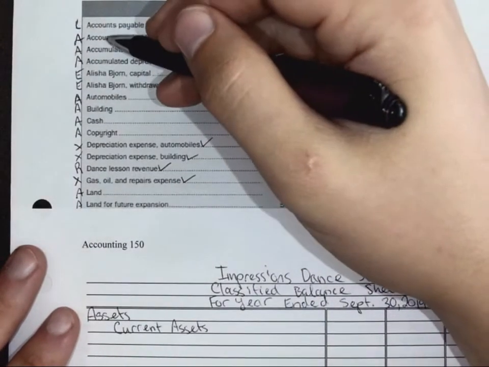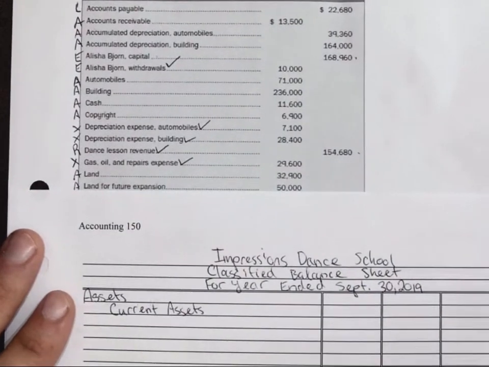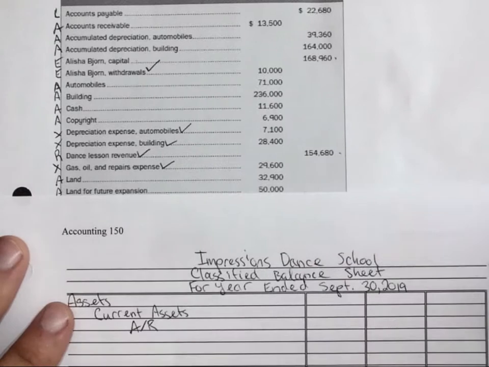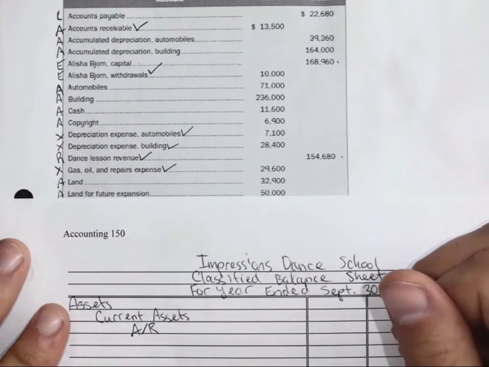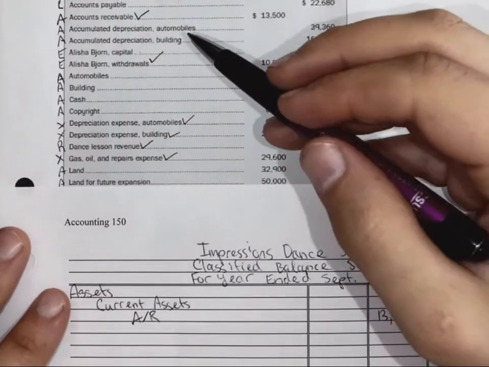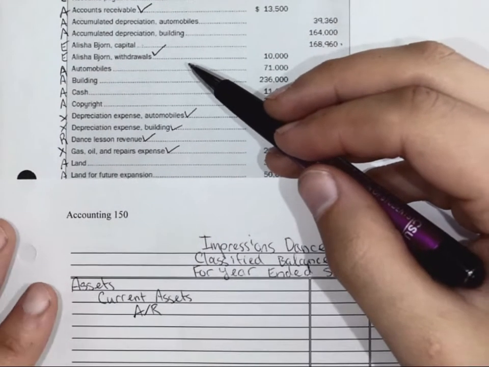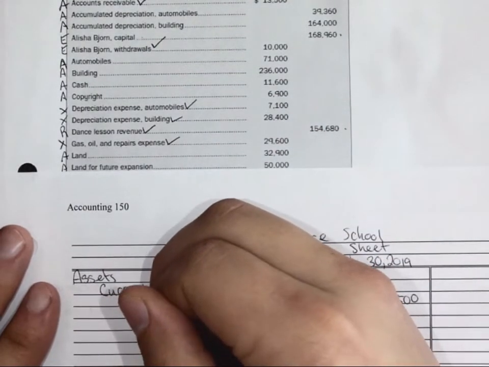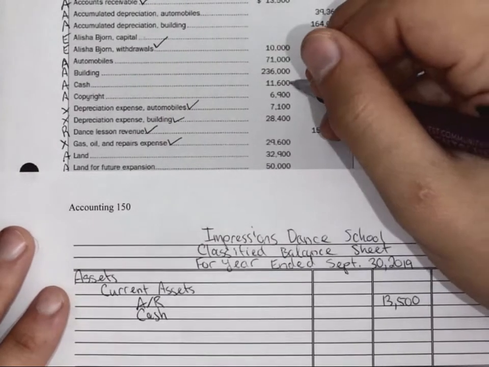And so working down, is accumulated depreciation, or is accounts receivable a current asset? Yes, because we will convert it to cash within the year. We check that one used. 13,500. Accumulated depreciation? No. Automobiles or building? No. Cash? Yes, cash. Because it's already converted to cash, so it is as liquid as you can get.